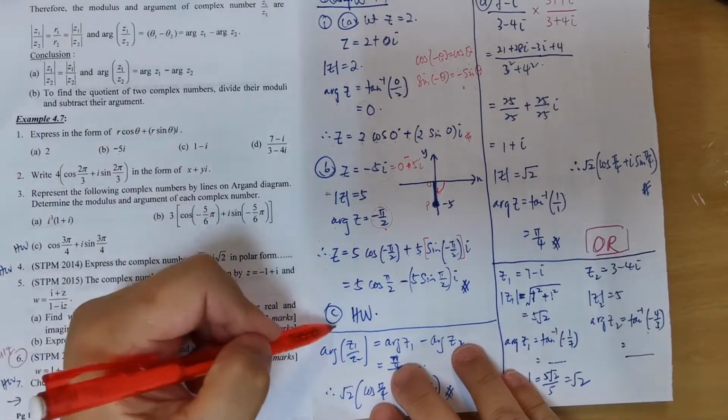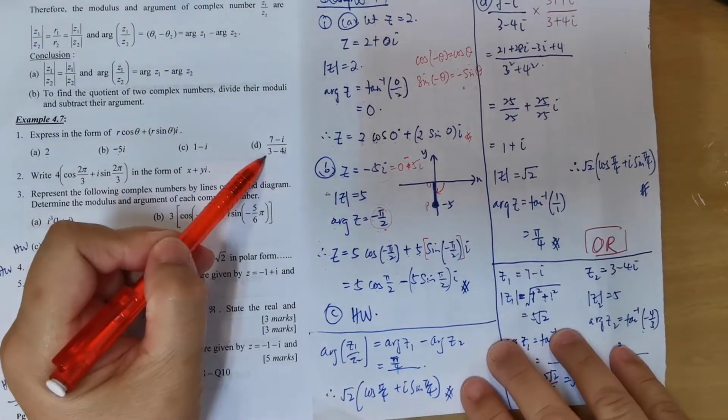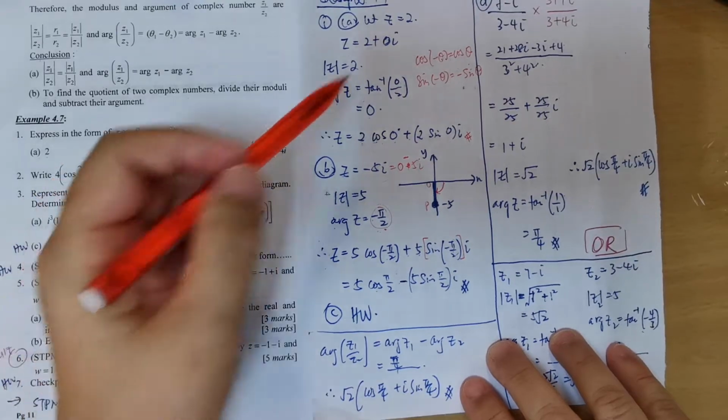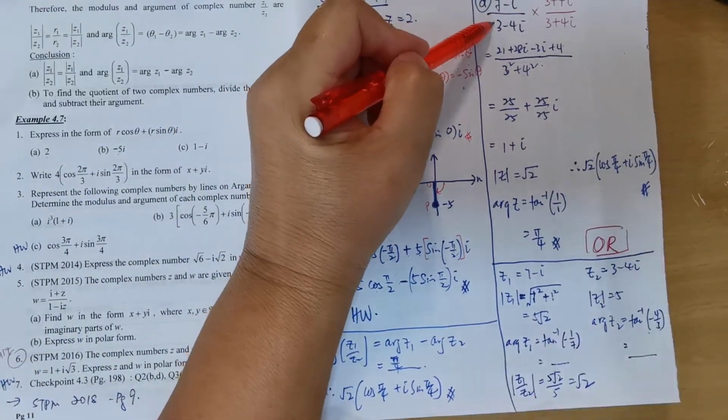Okay, C, I want you to do as homework because it's quite simple. Alright, I will go through D. D is 7 minus i divided by 3 minus 4i. This one. So again, we go back to division of two complex numbers.